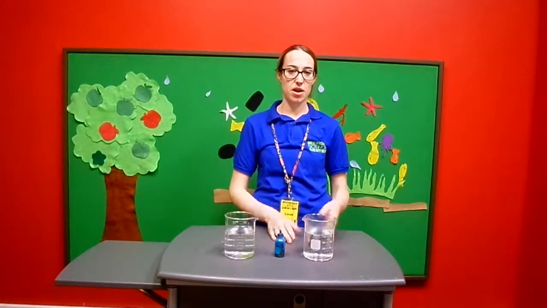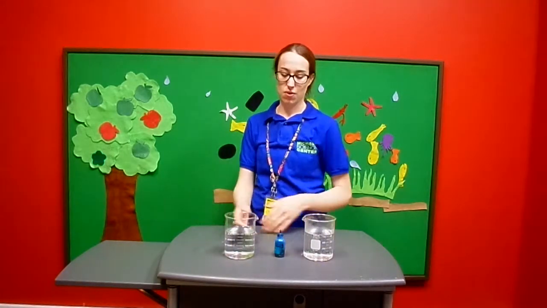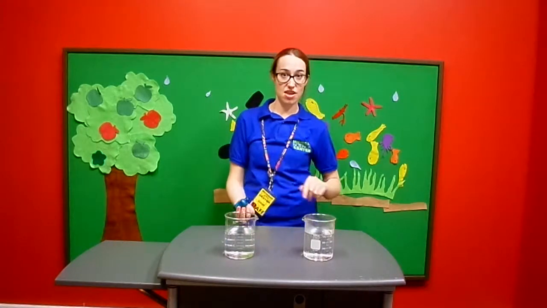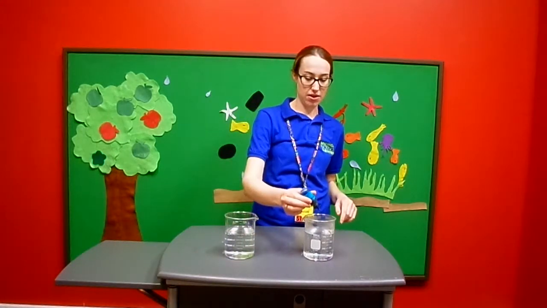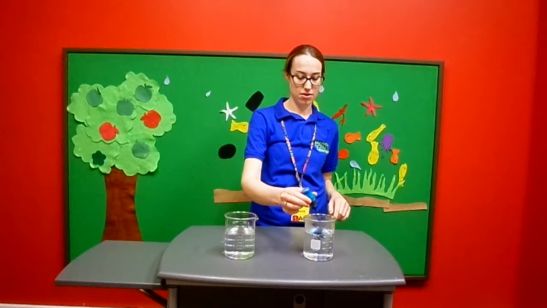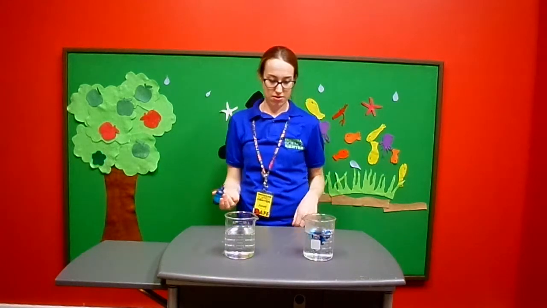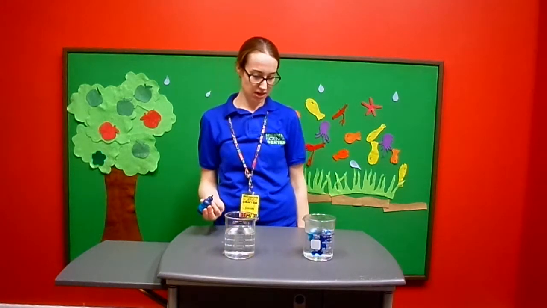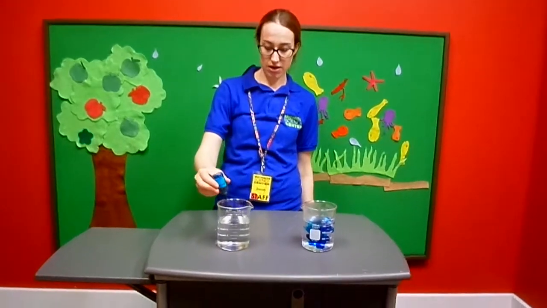At the Michigan Science Center. And for our Fizz science demonstration, we're going to be seeing if this food coloring mixes better with hot water versus cold water. So I'm going to use the hot water first and then the cold water. So here's our hot water. Let's mix it in there. And now for our cold water.